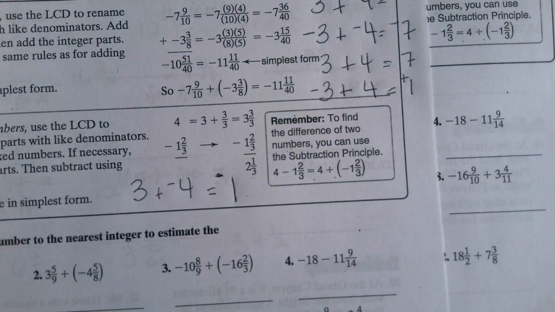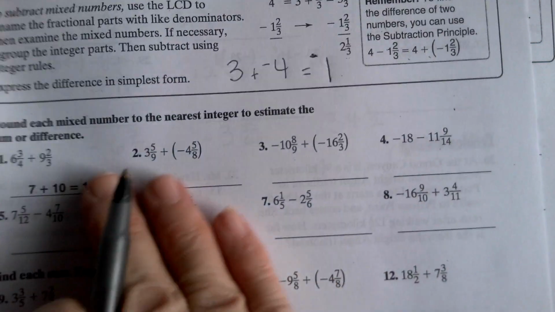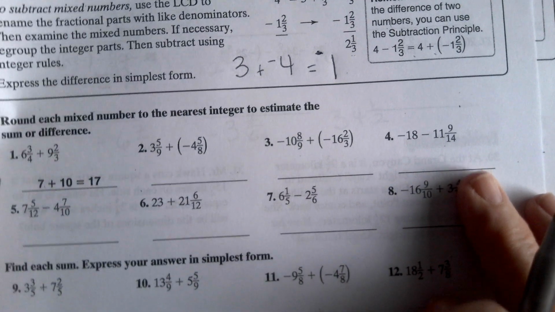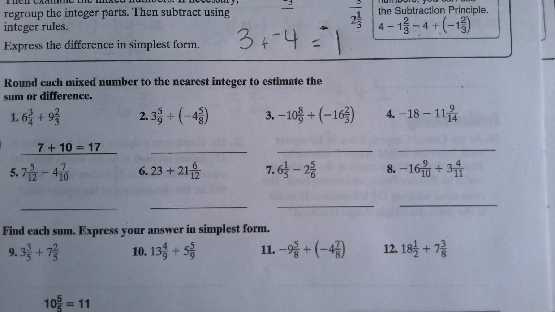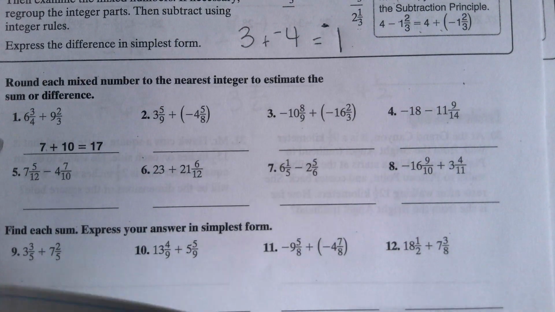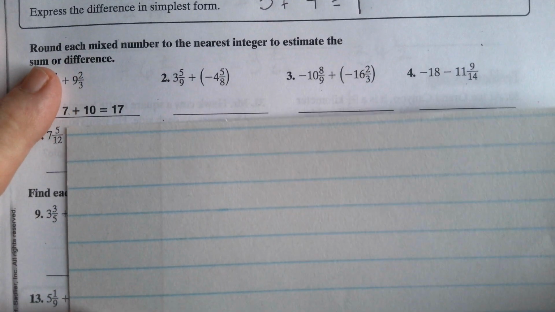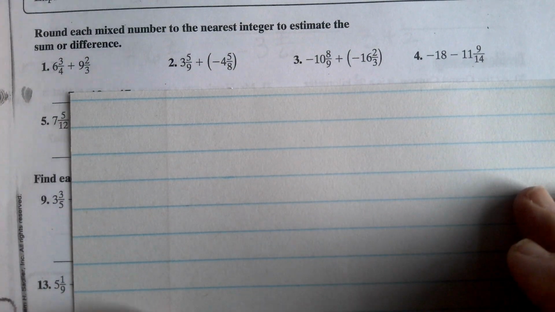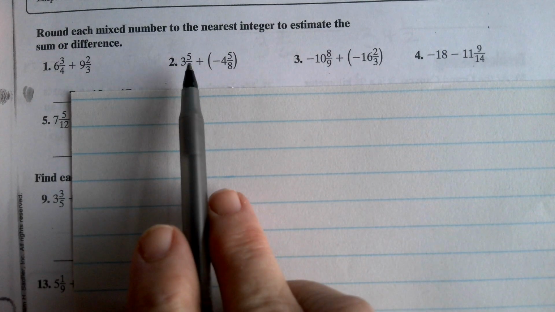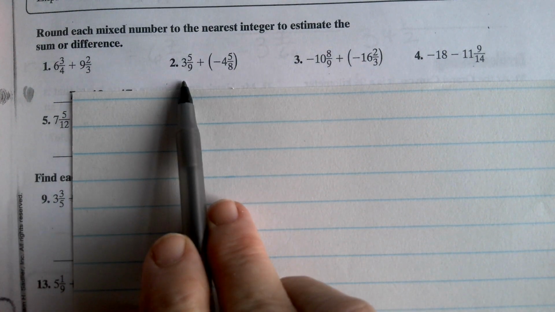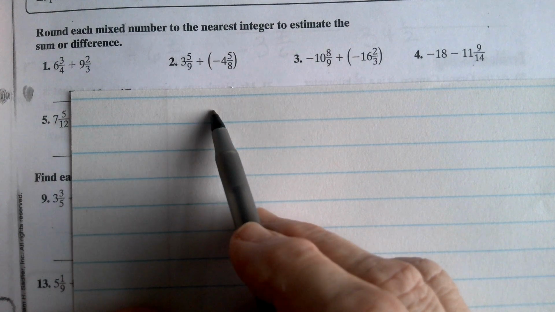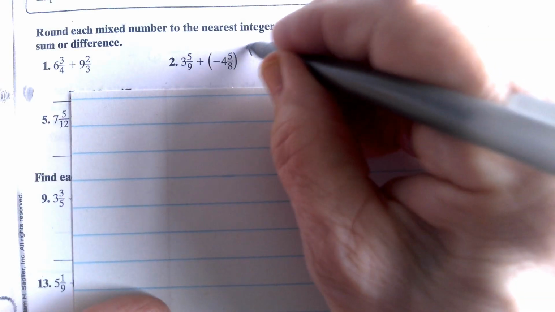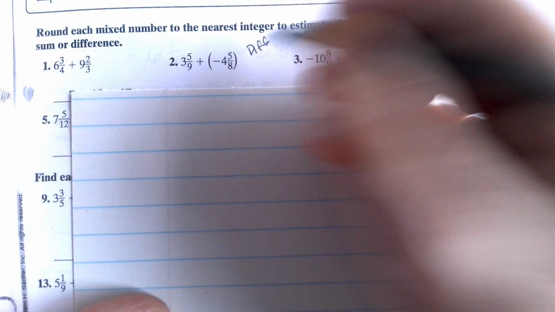Well, that's the same premise, though, now with fractions. So let's look at the number 2. We're only going to do a few of these. Well, in fact, we'll do the first 3. So on the number 2, who knows what you're going to be doing? Are you going to be summing those or taking the difference? Very good. You're going to take the difference, and you might want to write a note to yourself here. You're going to take the difference.